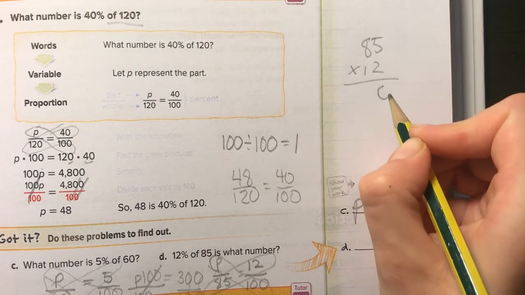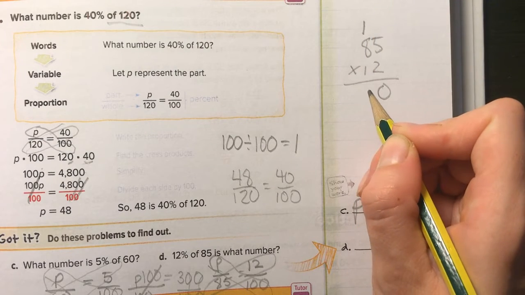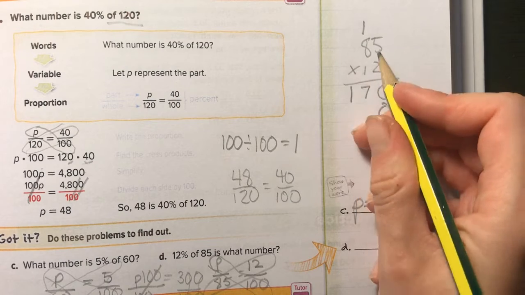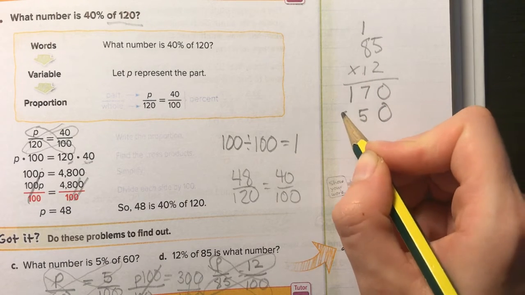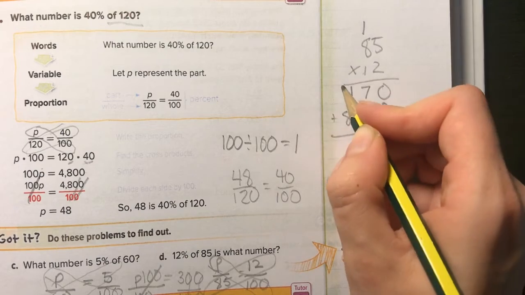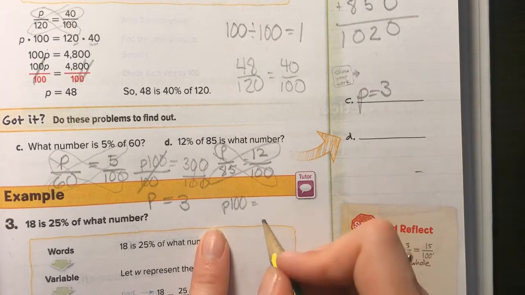2 times 5 is 10, carry the 1. 2 times 8 is 16, plus 1, so 17. Second row, add 0, and then 12, carry the 1, 10. So 1,020.